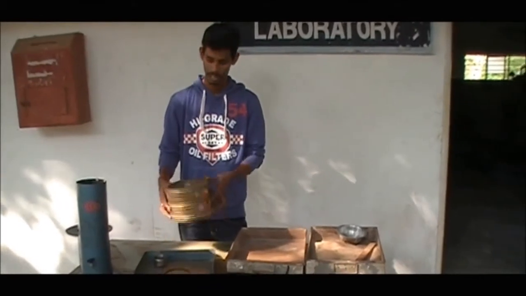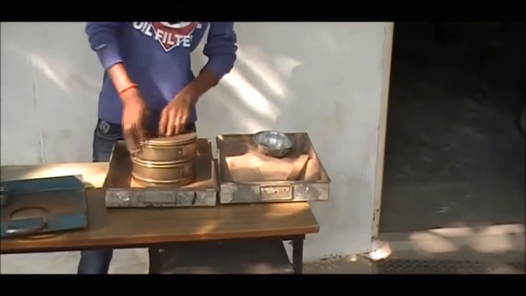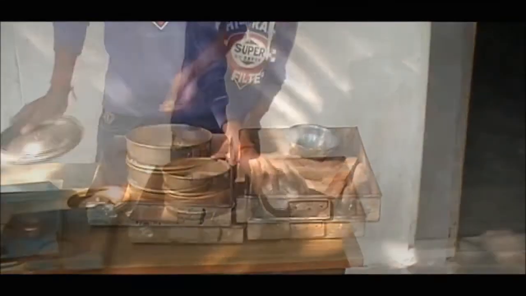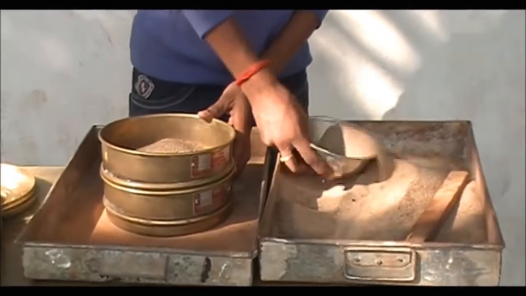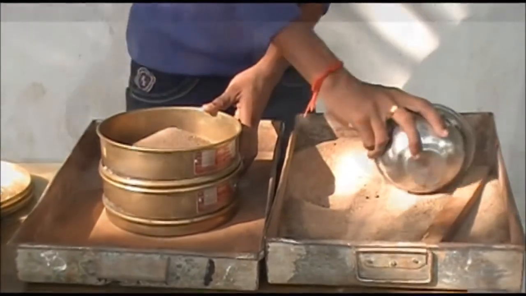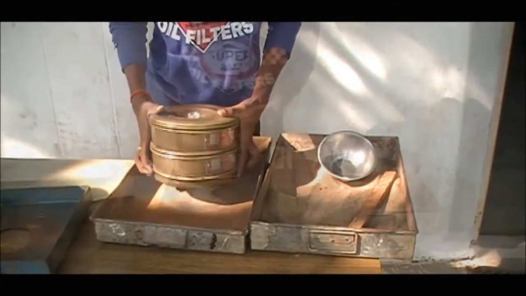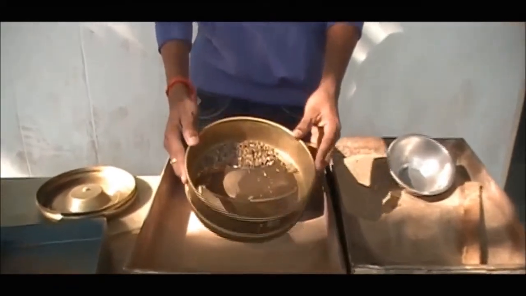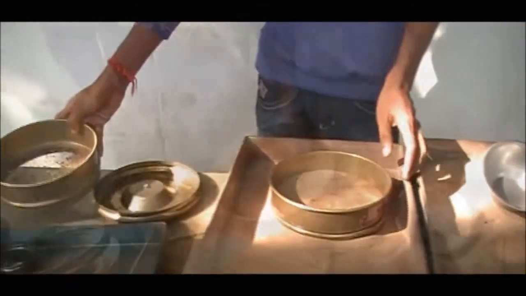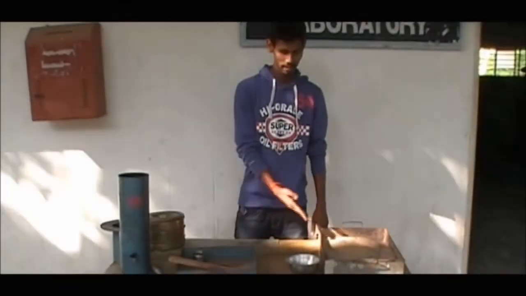Now we have to sieve the sand using 1 mm and 600 micron sieves. After sieving, remove the residue retained on the 1 mm sieve and use the sand retained on 600 microns. It is the sieved sand.